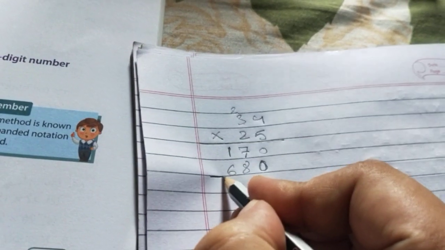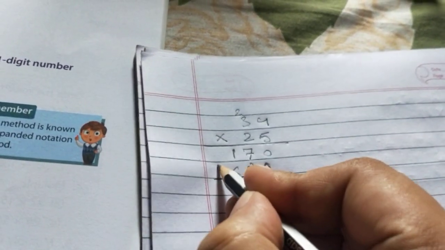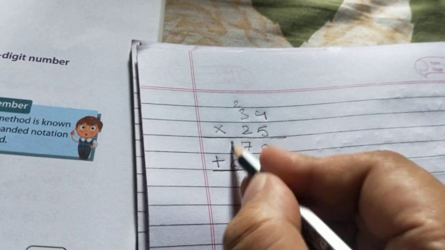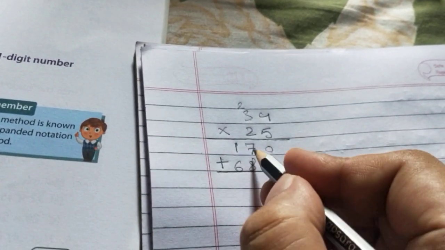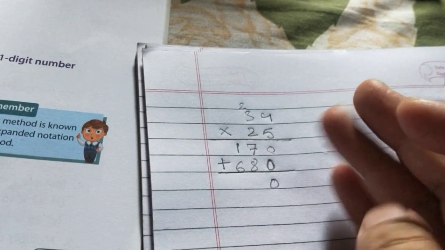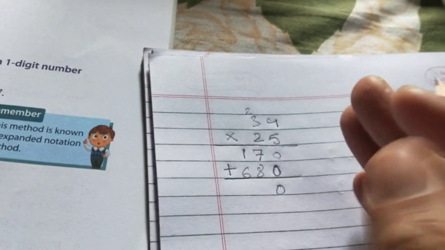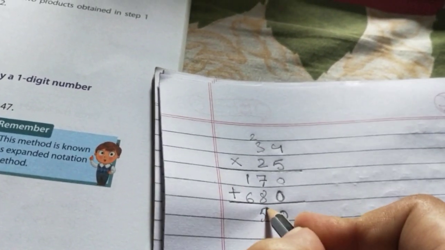Now you've got to add these two numbers. 0 plus 0 is 0. Now 8 plus 7 is 15.